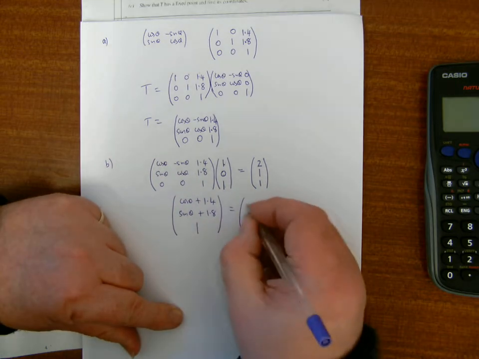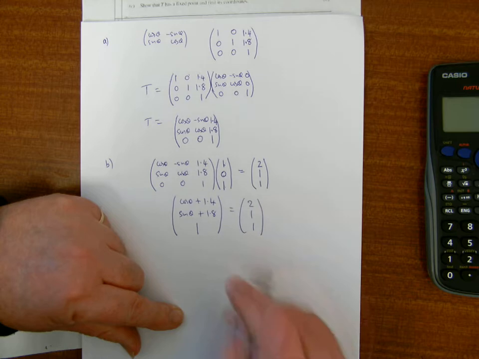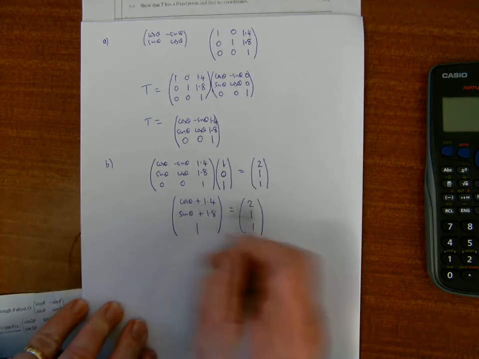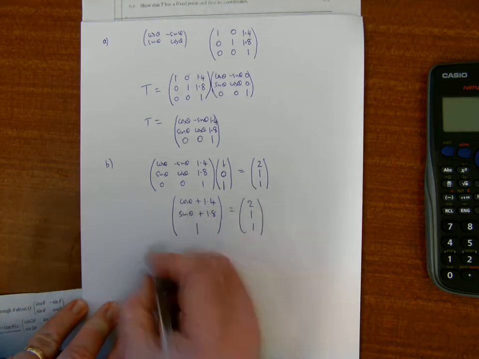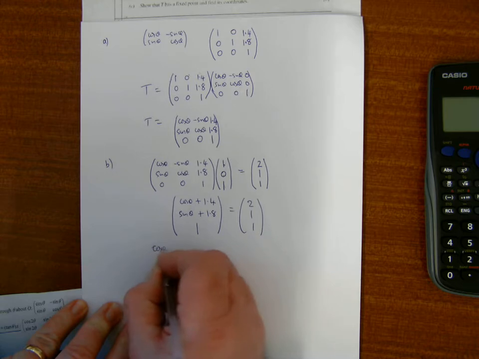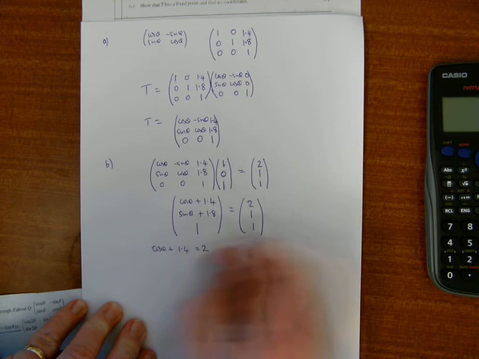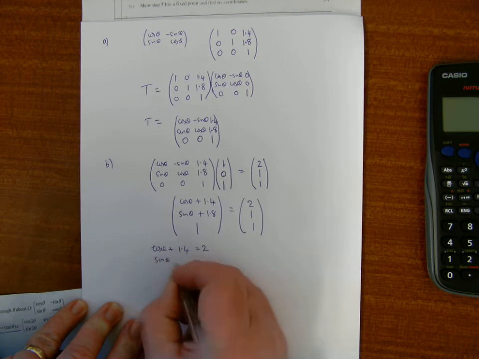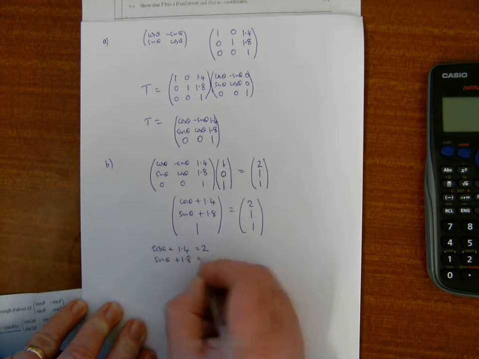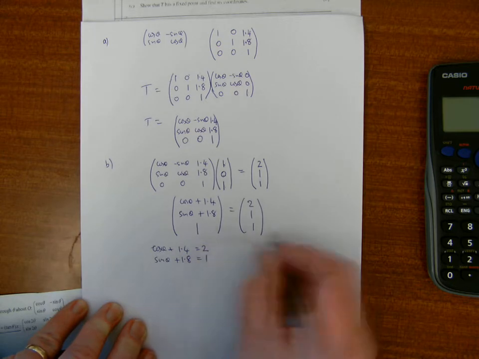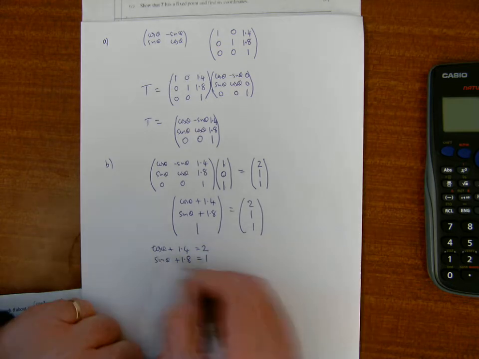And that equals 2, 1, 1. So this now gives me two equations. The top rows are equal, so cos theta plus 1.4 equals 2. And the second row gives me sine theta plus 1.8 equals 1. And the third line is 1 equals 1. So I'm solving these now.